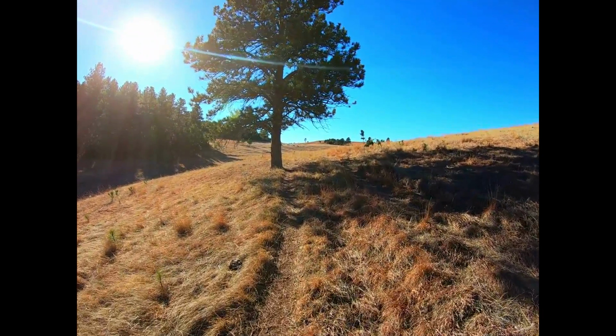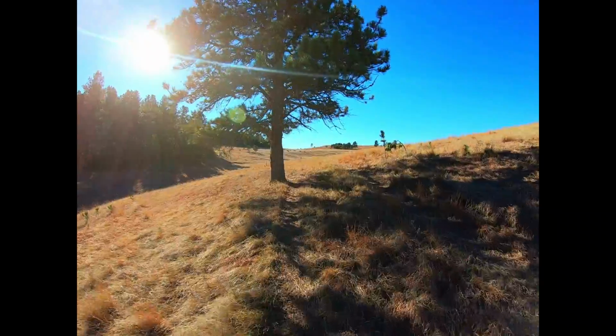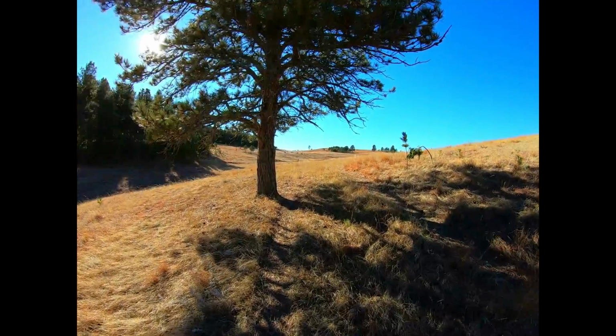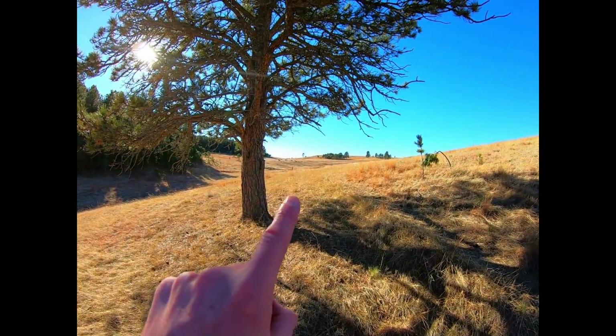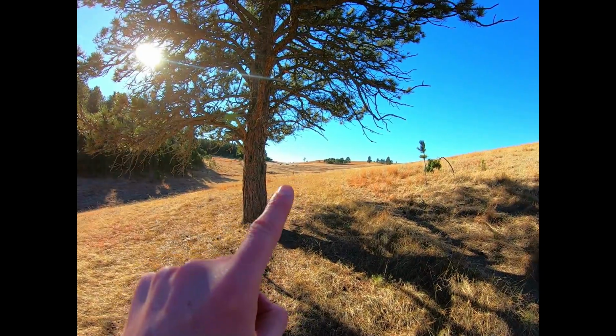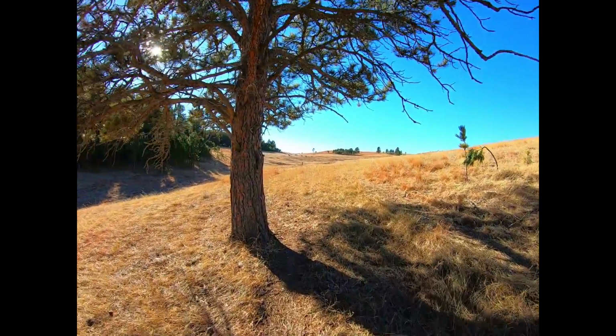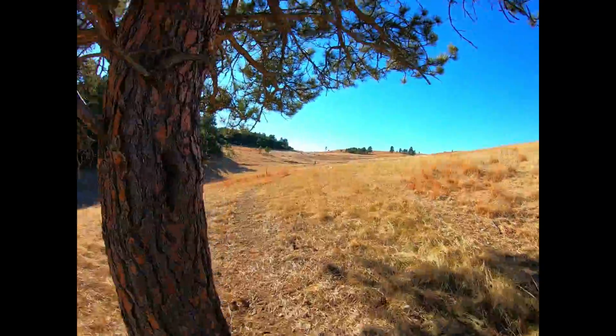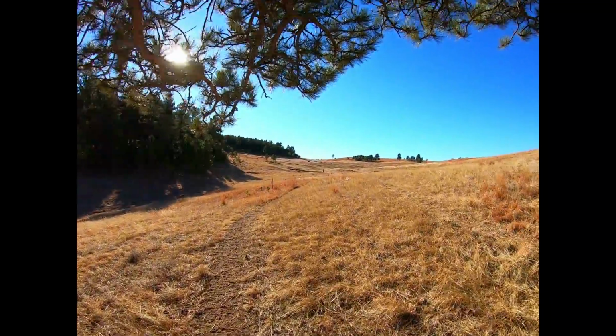So I just rounded this little corner here. I don't know if you can see yet, but right up there on that hilltop is a herd of bison, which we're going to be getting a much closer look at.